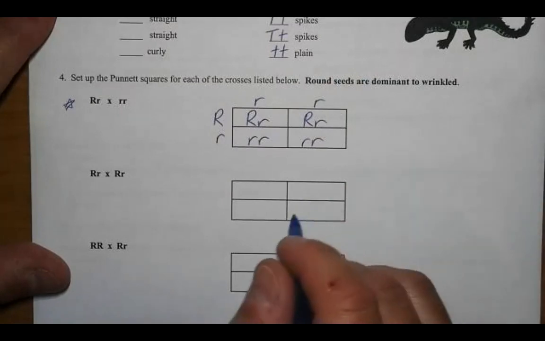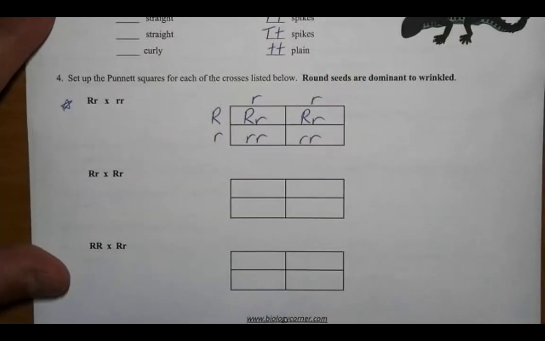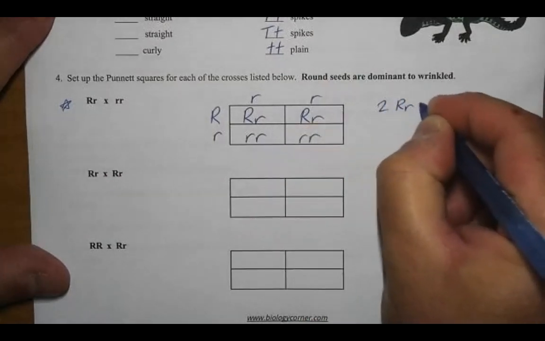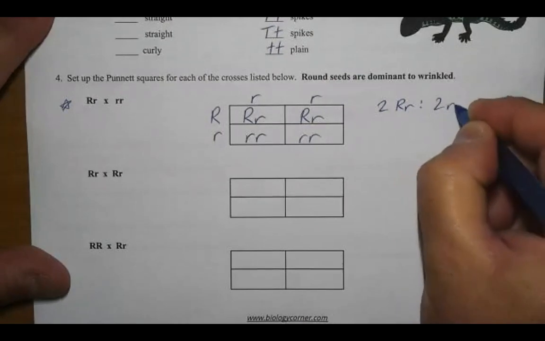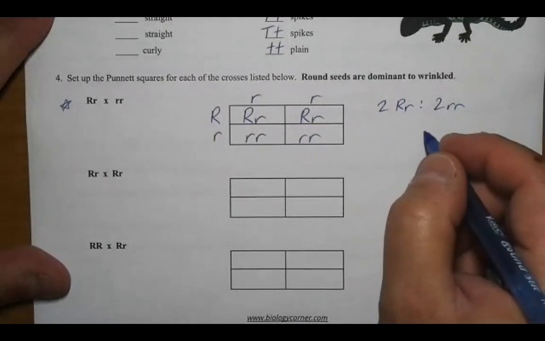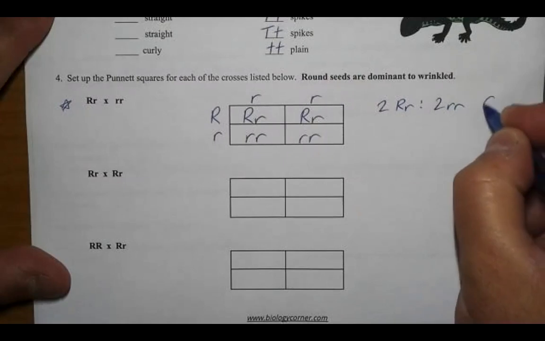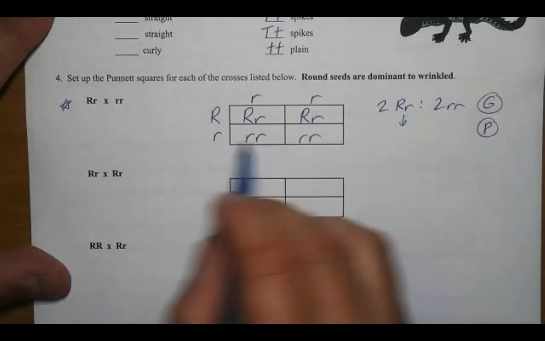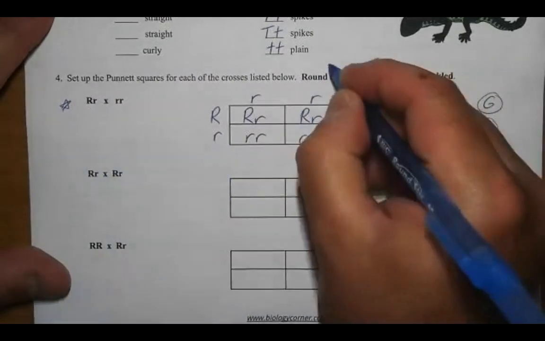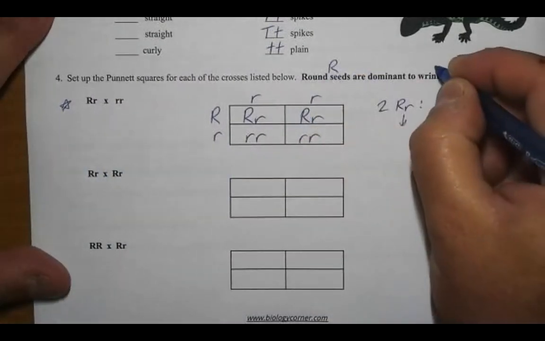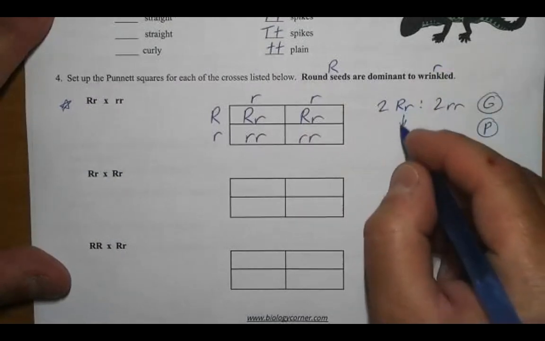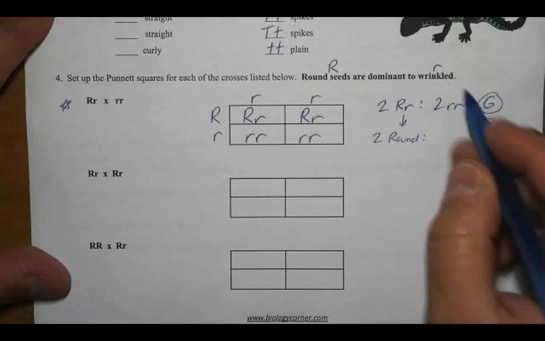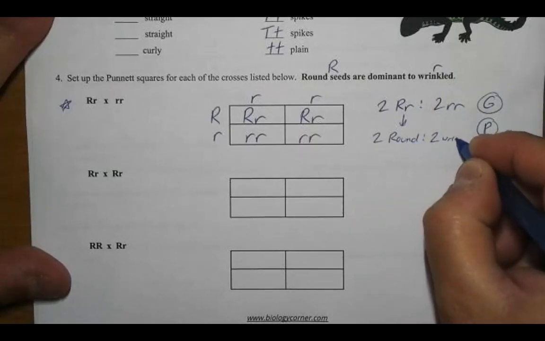Now, they don't ask you for the ratios, but just so you know how to do this, because it's going to be coming up, I got 2 capital R little r, and 2 little r little r. Those are my genotypes, good. And then my phenotypes: capital R is for round, because it says that's dominant, and wrinkled is lowercase. So capital dominates over the lowercase, so these will be 2 round. And these are both lowercase, those would be 2 wrinkled.